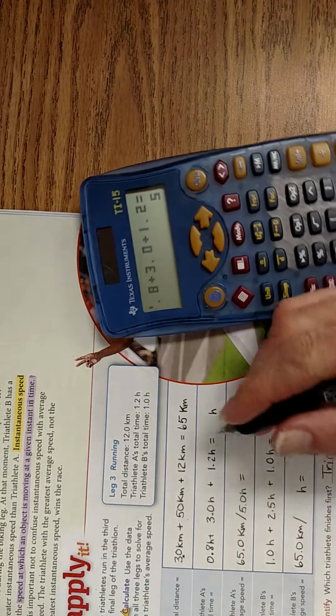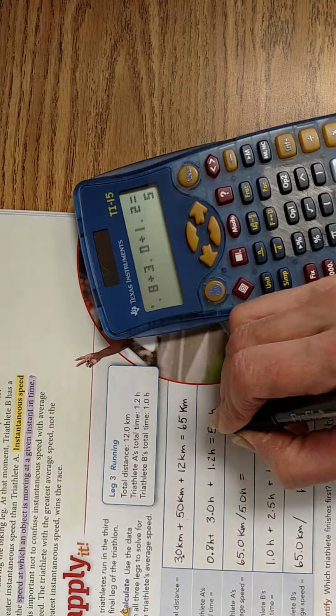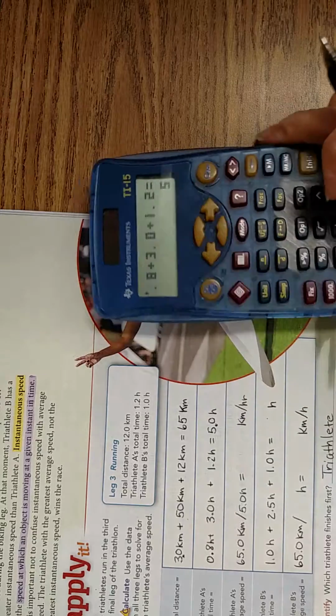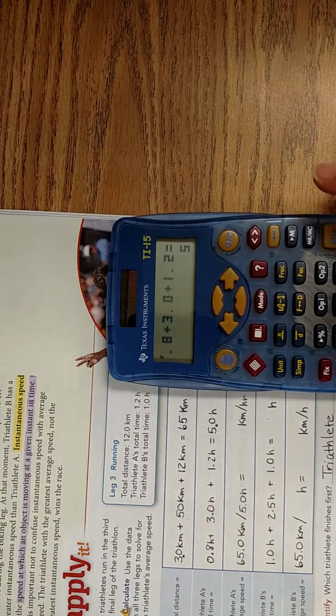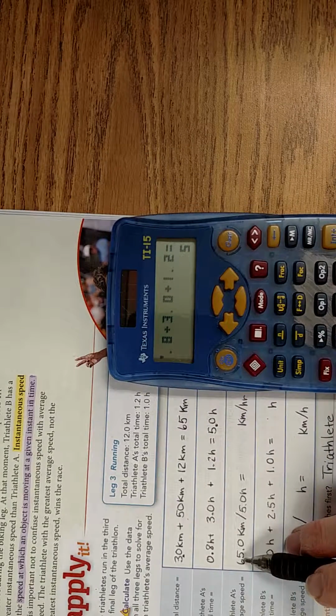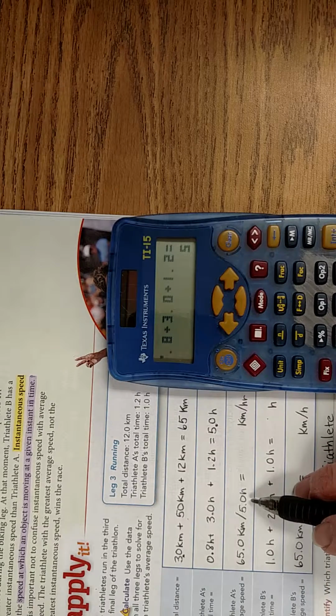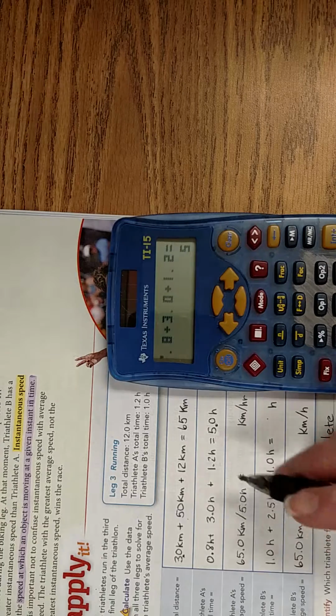And again, we can write this as 5.0 hours, or 5 hours even. Take your total distance, which is 65 kilometers, and divide it by 5 hours.